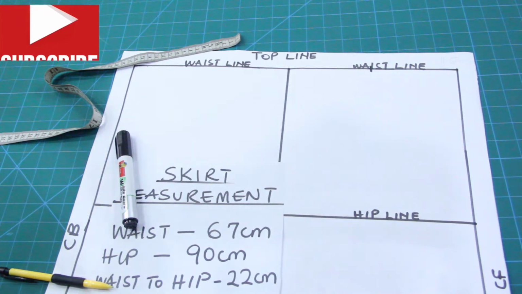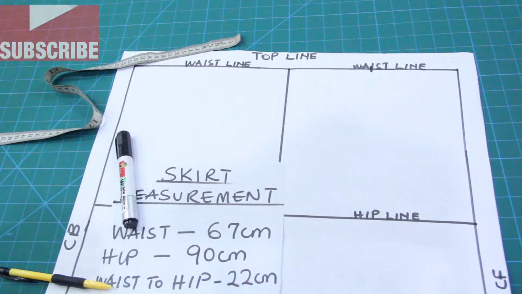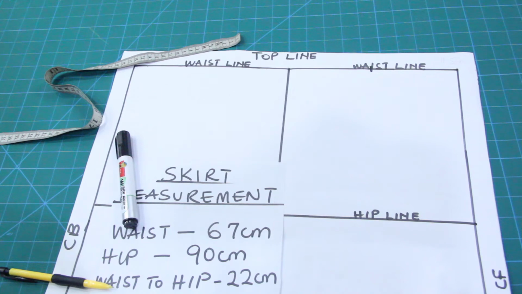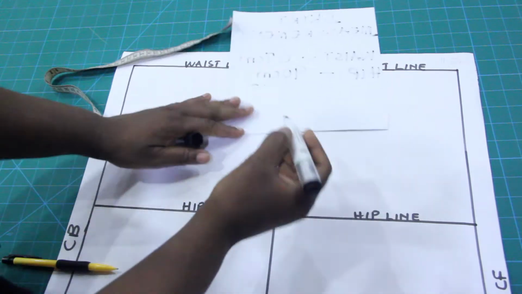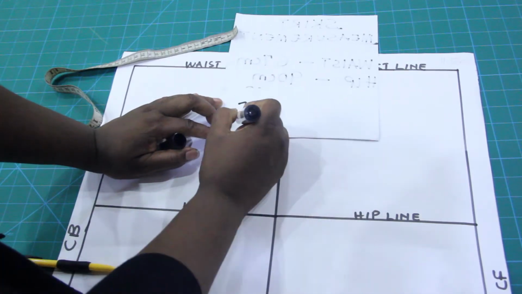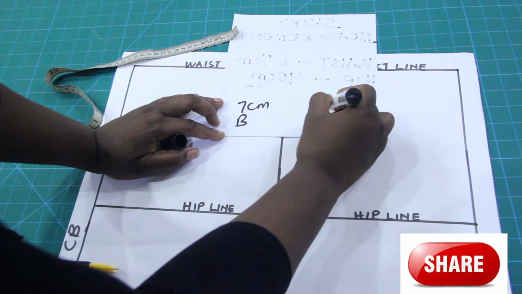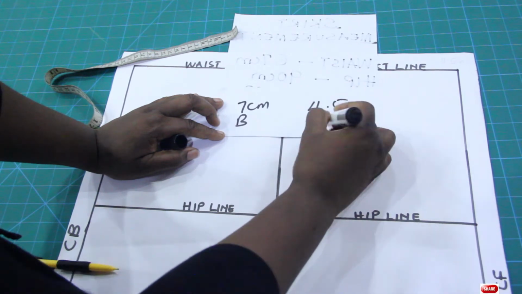Because of the hollow part that we have at the back, we need to take out some fullness, some excess from the back to make the skirt lay flat and follow the curve at the back. So I'm going to give 7 cm to the back and 4.5 cm to the front.